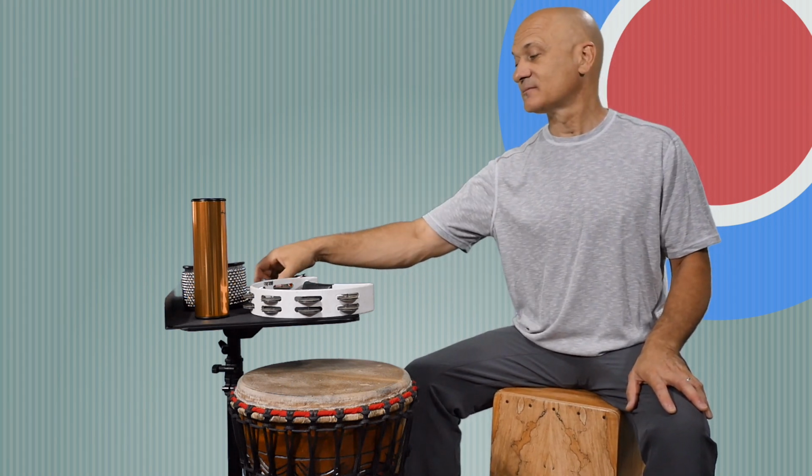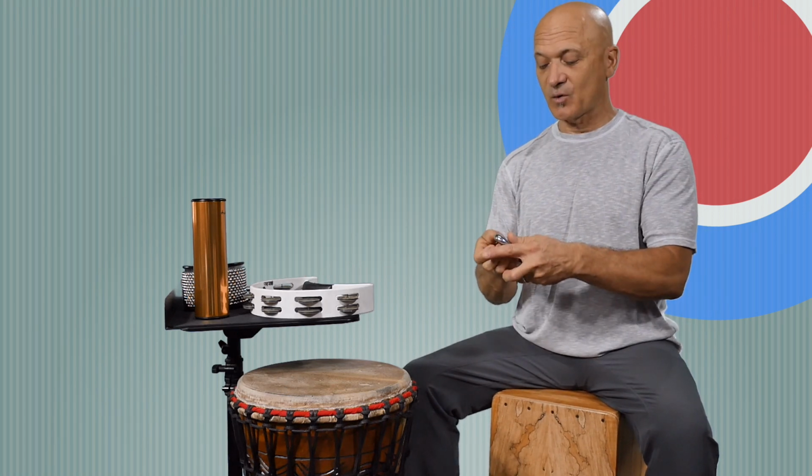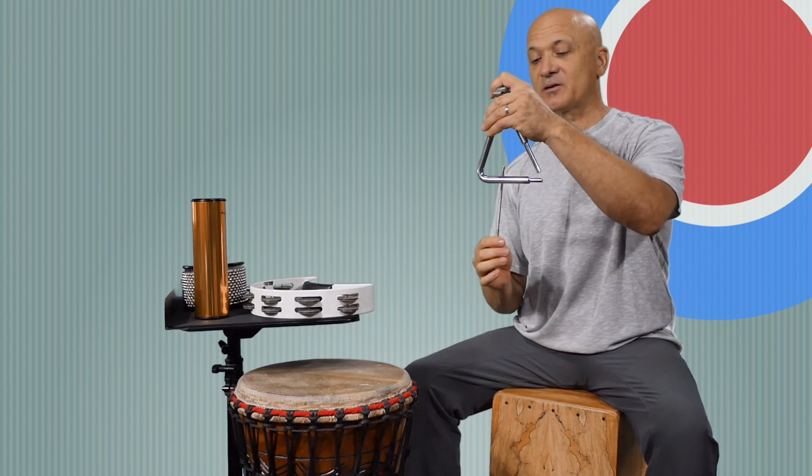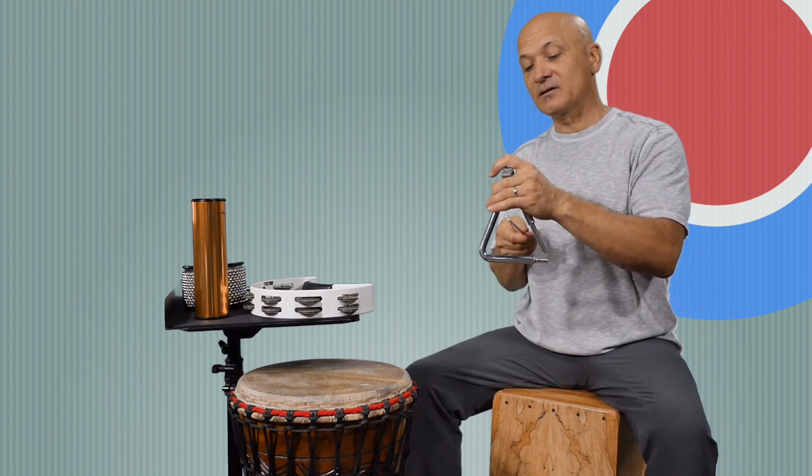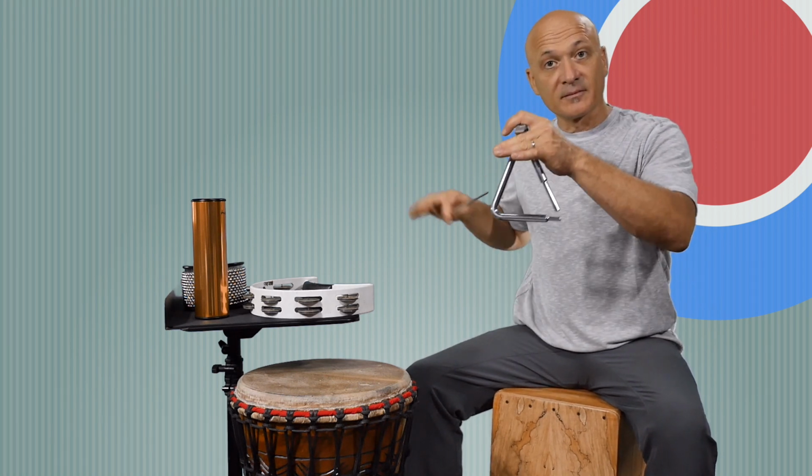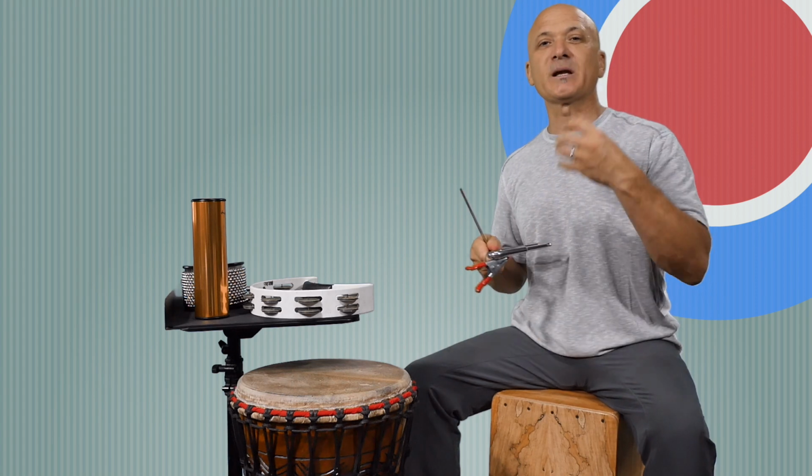But let's think about, from there, accenting. We talked about accents and transitions in the last lesson. So maybe we want to reserve the triangle for that. And instead of using the triangle for a beat or a rhythm, we could just add the triangle every once in a while. Or we could add a little roll at the beginning or ending of a certain rhythmic figure or section, just as a way to punctuate the music.